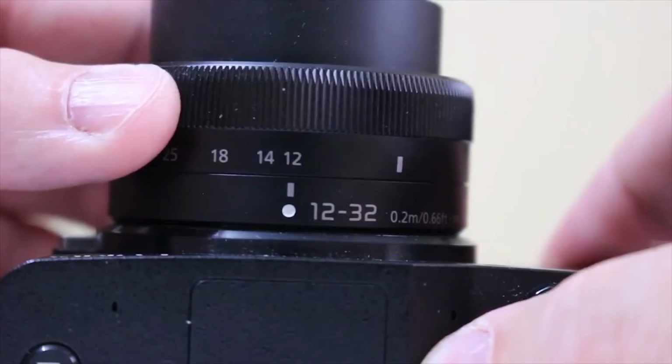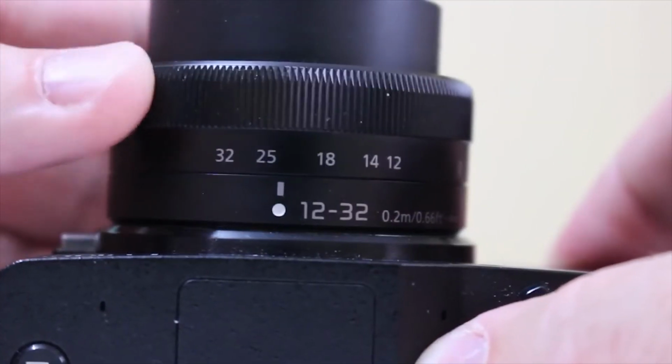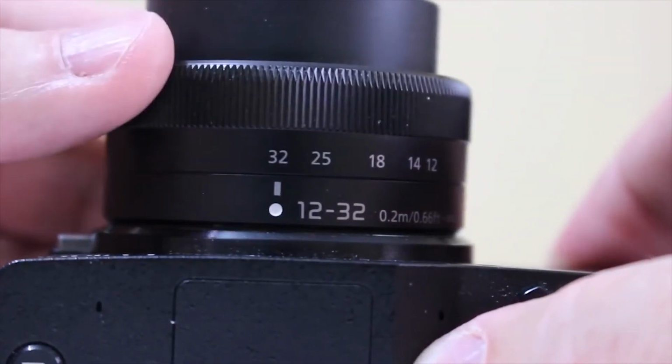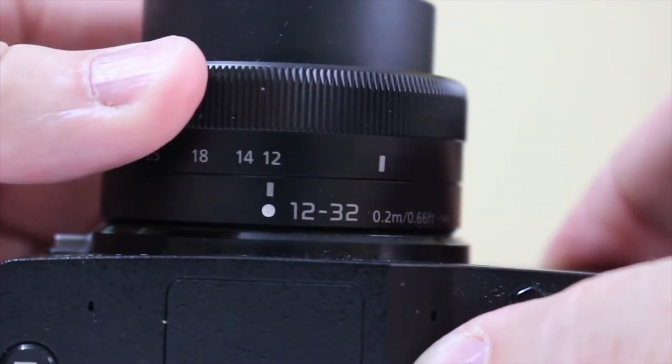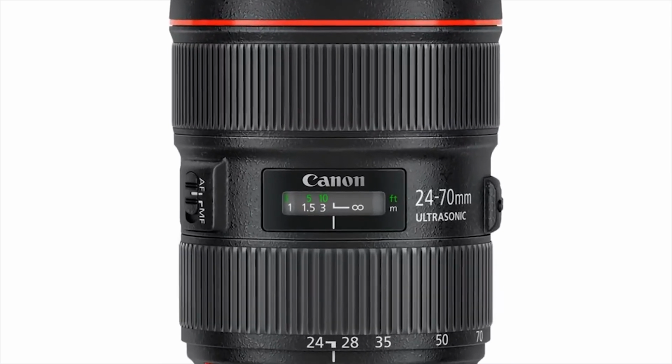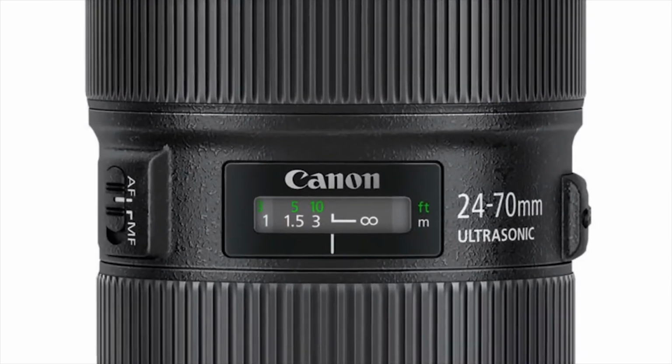So for example, a kit lens on a typical Micro Four Thirds system might run from, let's say, 12 millimeters up to 32 millimeters, whereas the kit lens on a standard full frame system might run from, say, 24 millimeters up to 70 millimeters. Because the Micro Four Thirds is a 2 times crop, if you double the focal length, you'll see that they're covering the same range.